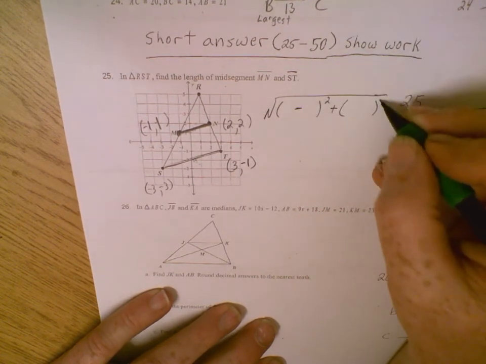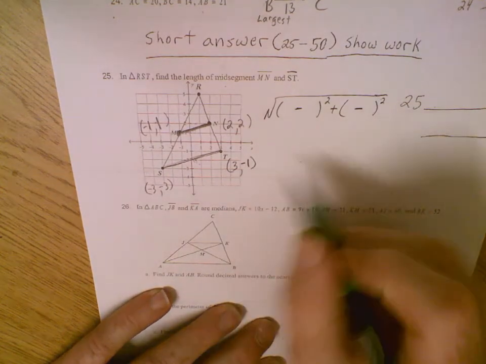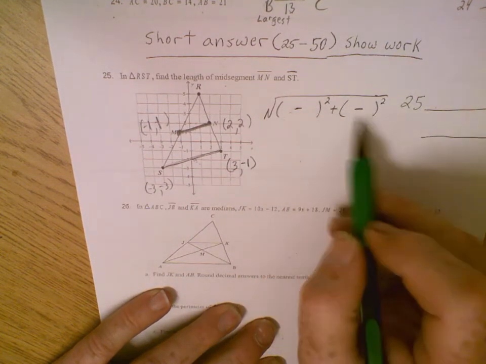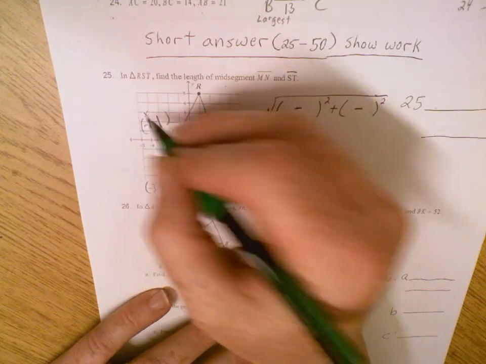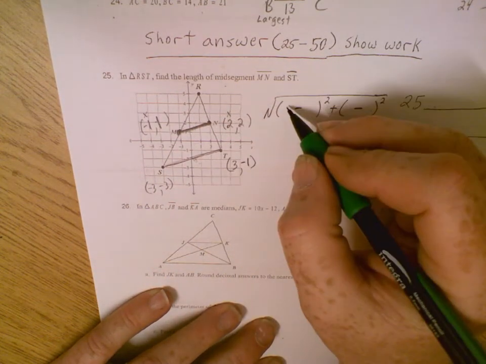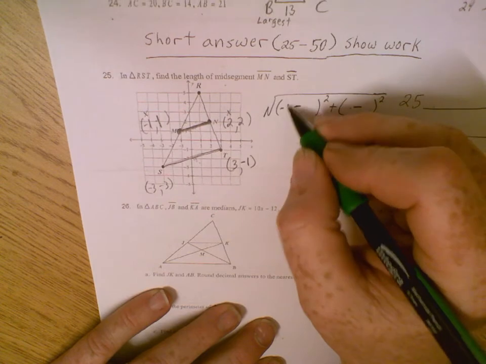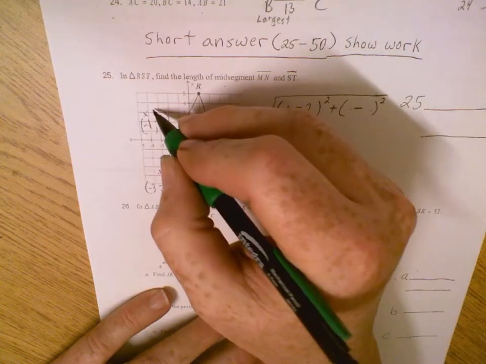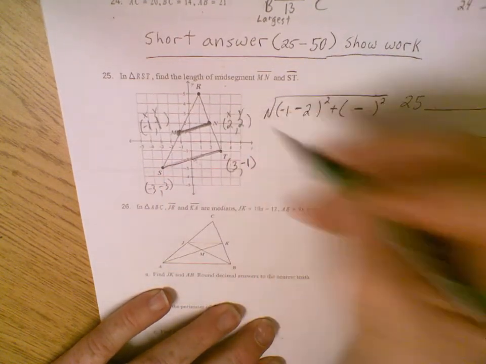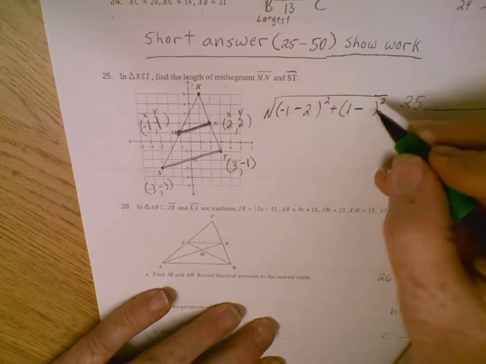Remember, the distance formula looks like this. X's go here, Y's go here. This is an X, that's an X. So it's -1 - 2. This is a Y, that's a Y. So it's 1 - 2.